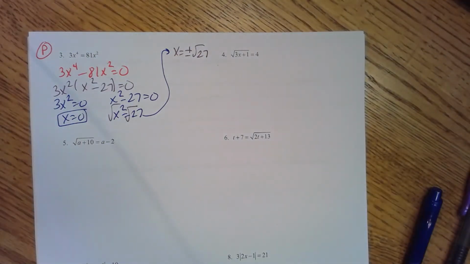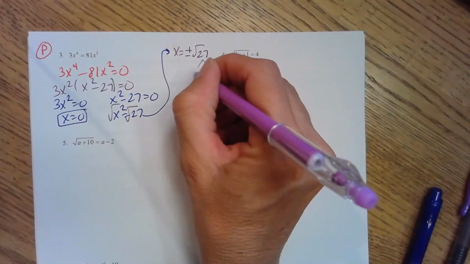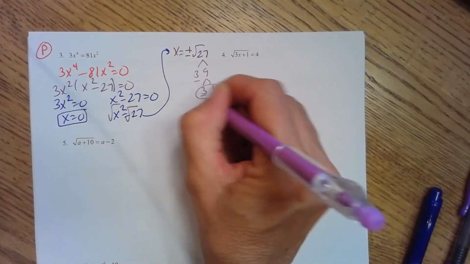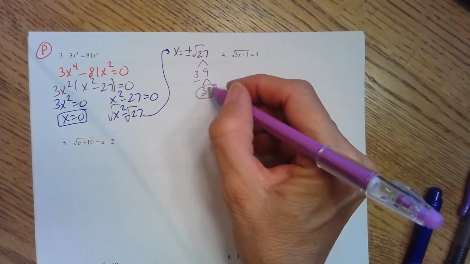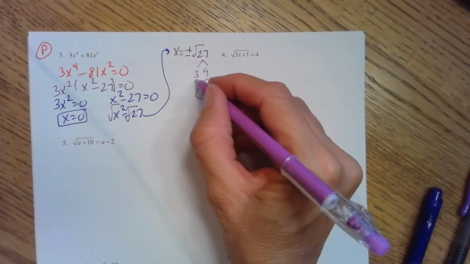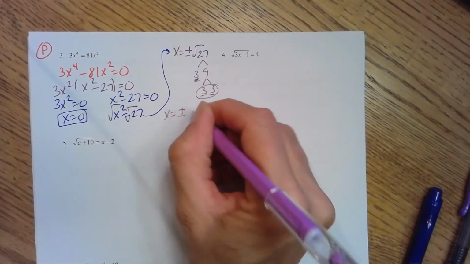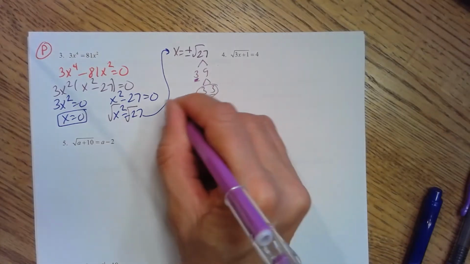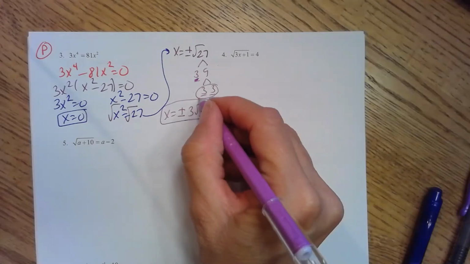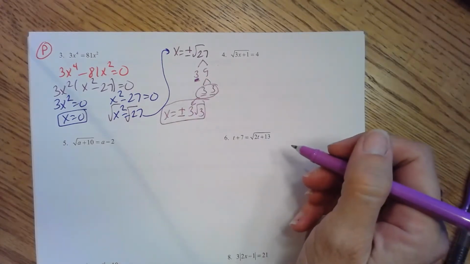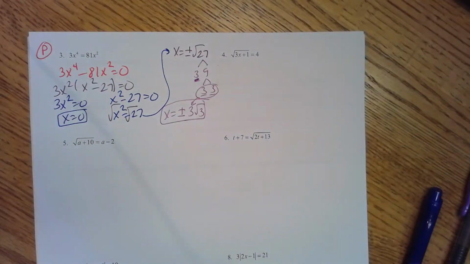Well, we need to simplify that. 27 is 3 times 9, and 9 is 3 times 3. So we see that we have a pair of 3's. We know the square root of 9 is 3, so 3 is going to come out, and this 3 gets left underneath. So x is going to equal plus or minus 3 square root of 3. Again, pairs get taken out, and what's not paired up stays underneath. So those are your polynomial ones.